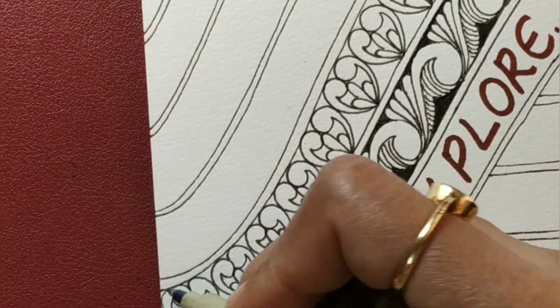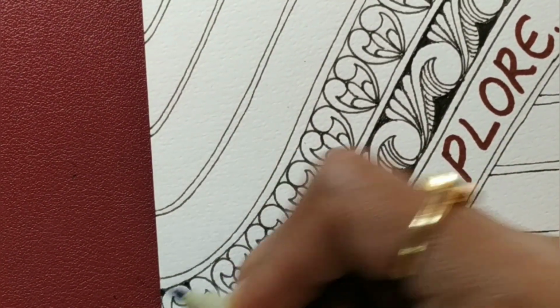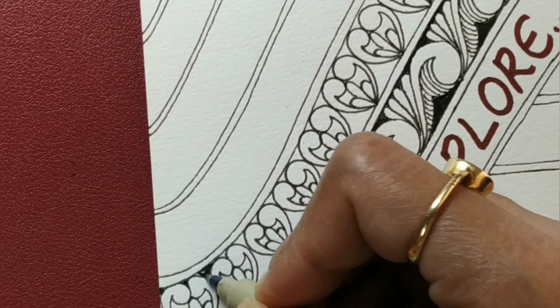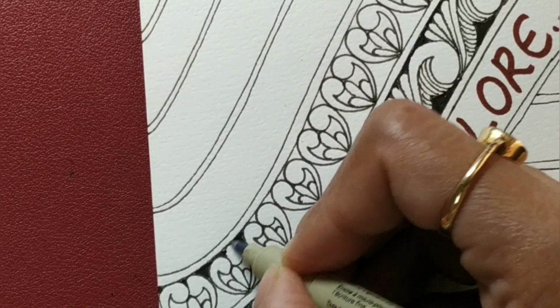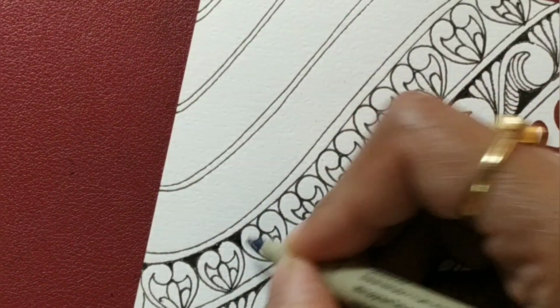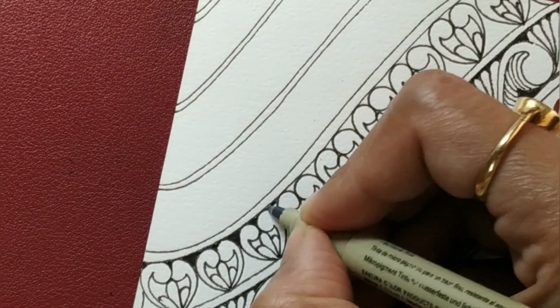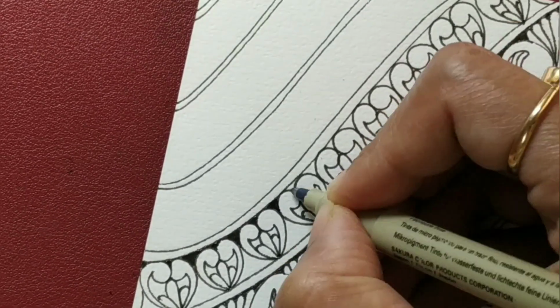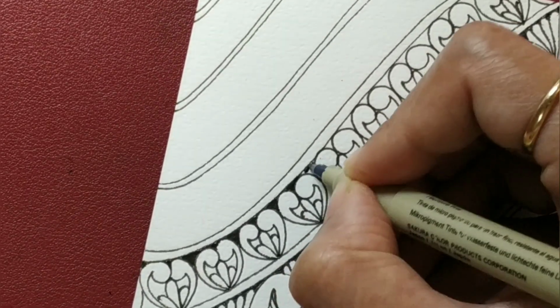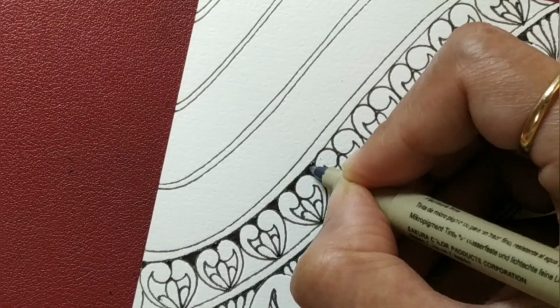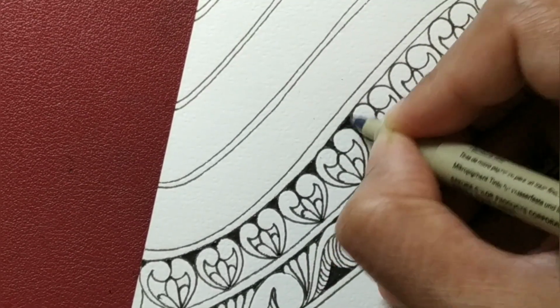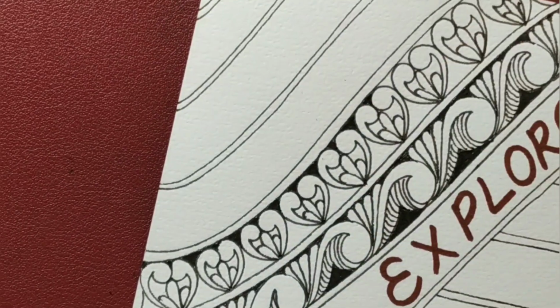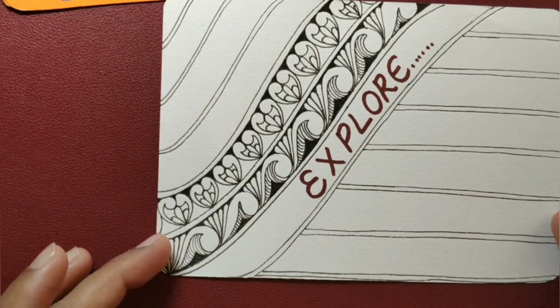So this space I'm going to simply ink it. If you want, you can do something else with that space also, but I guess it is too small. So it's better to ink it, and it will add to the look of the pattern also. Yeah. So the top space is filled.